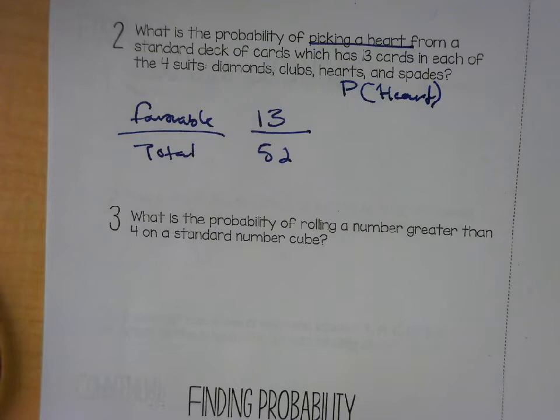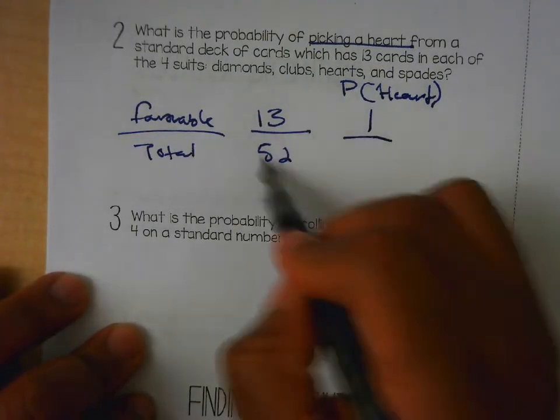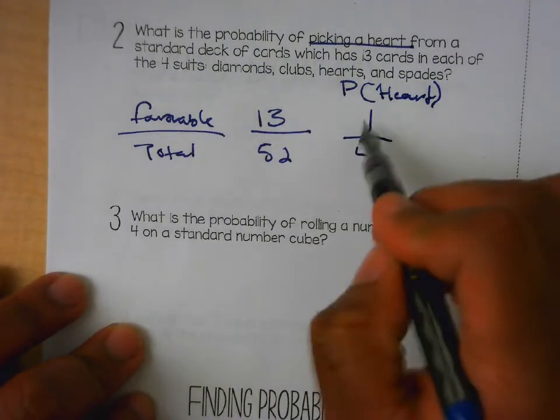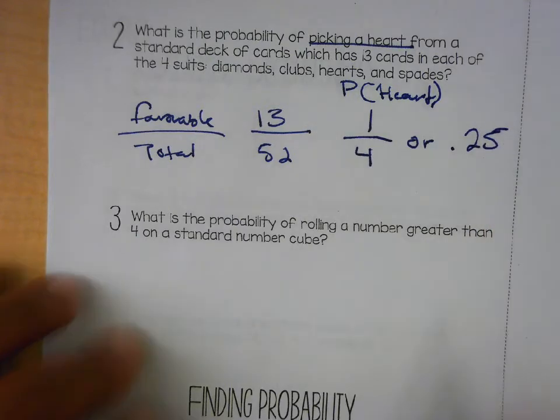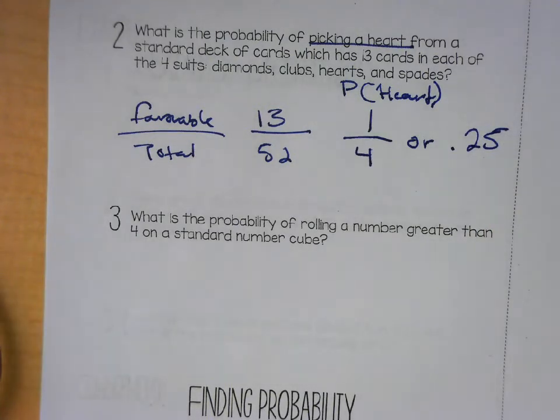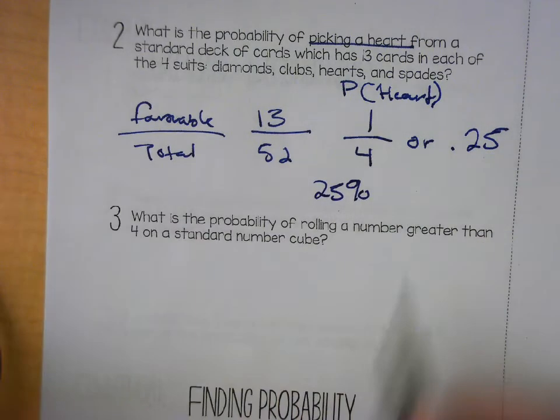So we have to simplify that. 13 goes into 13 one time. 13 goes into 52 four times. So that simplifies to 1/4, or you could say 0.25 as a decimal. So what is that as a percentage? That is a 25% chance of choosing a heart.